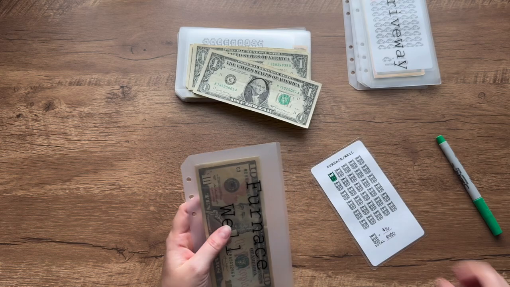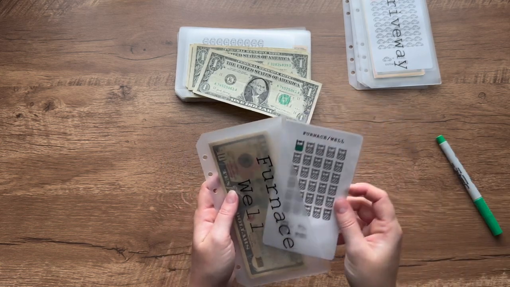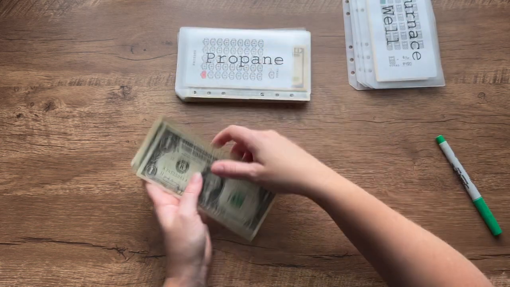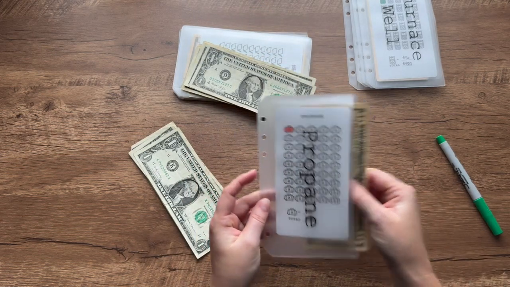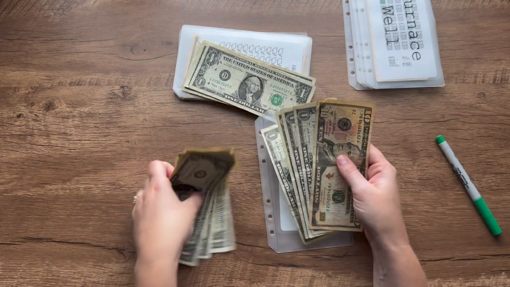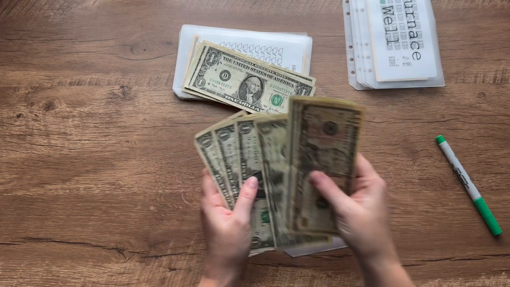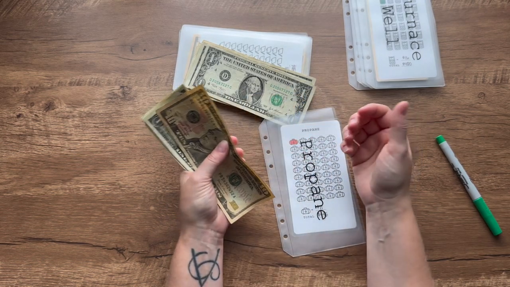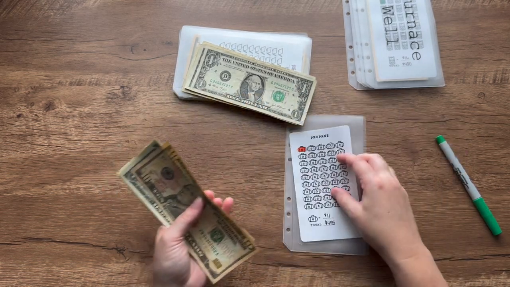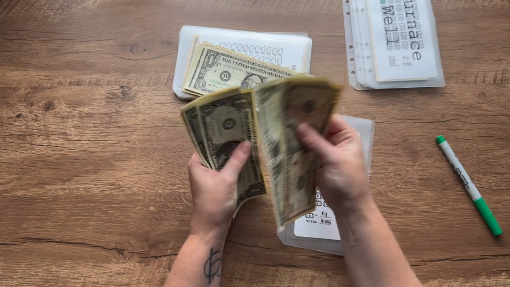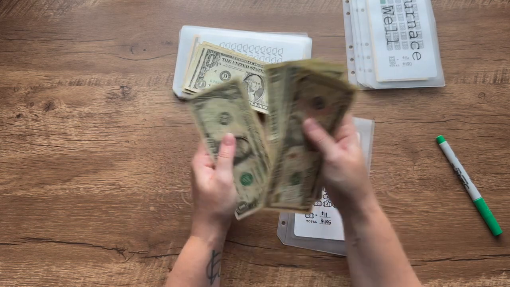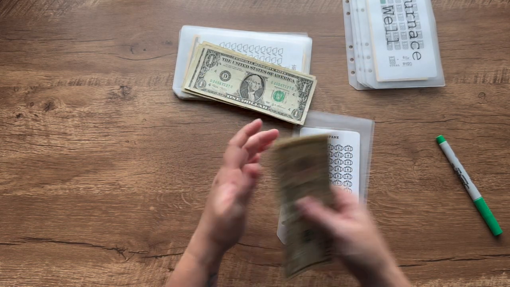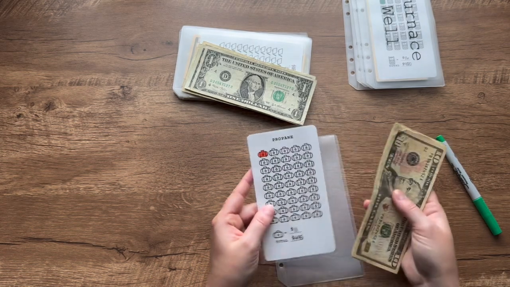Like a little piece of plastic that won't go away. All right. Then in propane, we are adding $3. And so we now have in propane 10, 11, 12, 13, 14, 15, 16, 17. So not quite enough. We need 22 for a second icon.